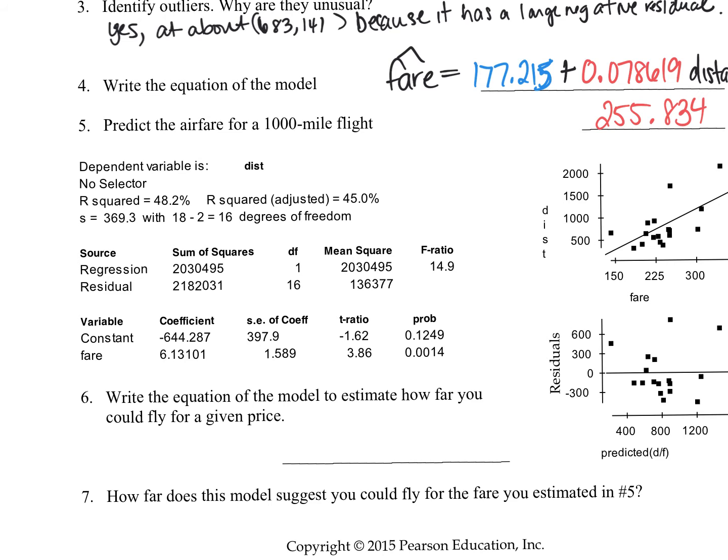Write the equation to estimate how far you could fly for any given price. So take a second and look at this output. Where are the numbers you need to write the new equation? Now your y variable is distance and your x variable is fare. So write the equation. What did we get for our equation?